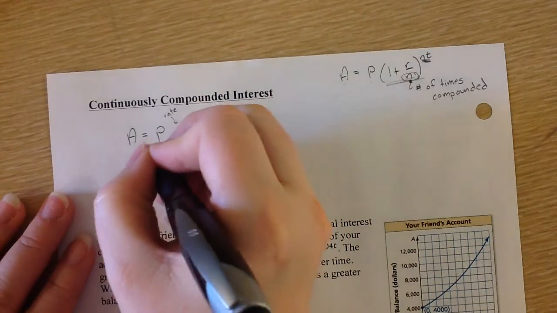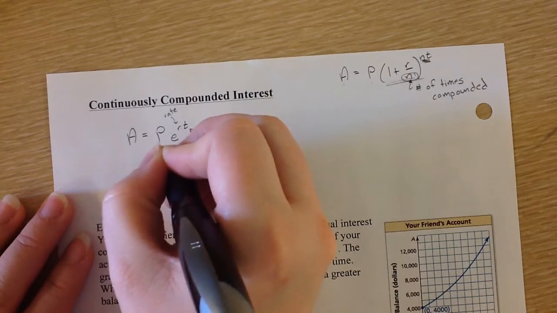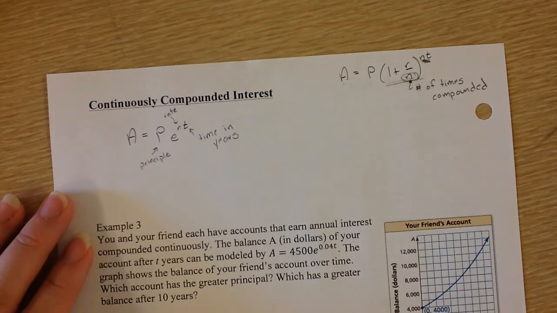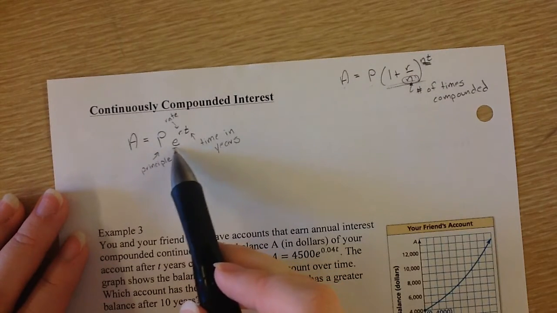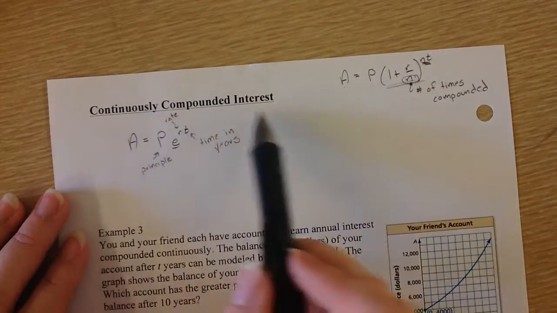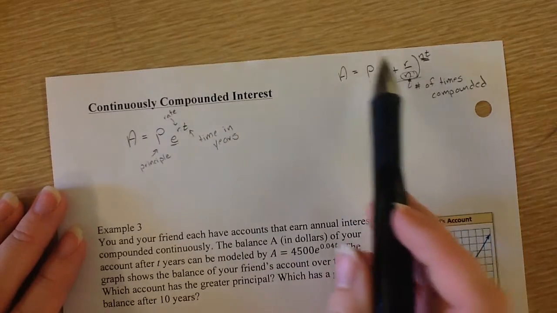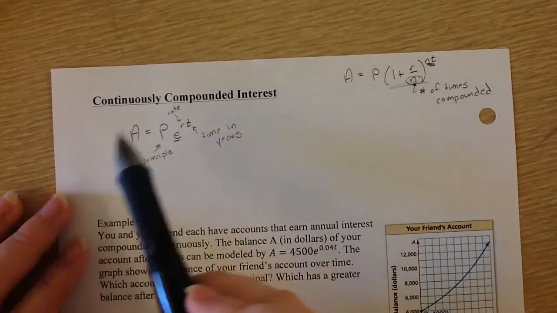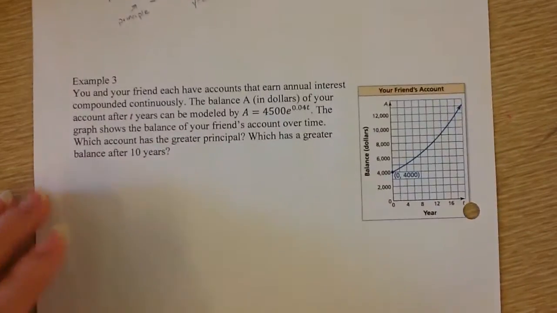Again, P is still your principal, your original amount invested. E is just that number, e, and the formula is Pert, P-E-R-T, for continuously compounded interest. This is a much easier equation than our regular compound interest equation, but it is used when interest is compounded continuously. Let's go ahead and look at an example.